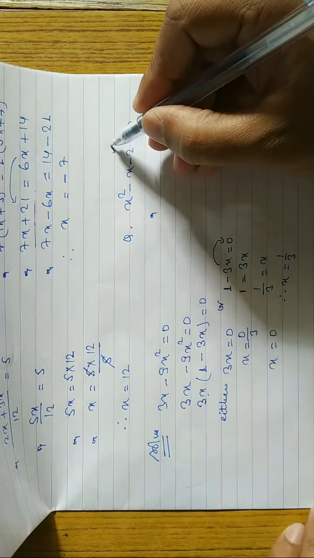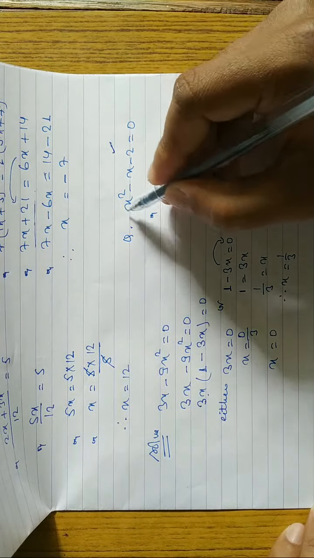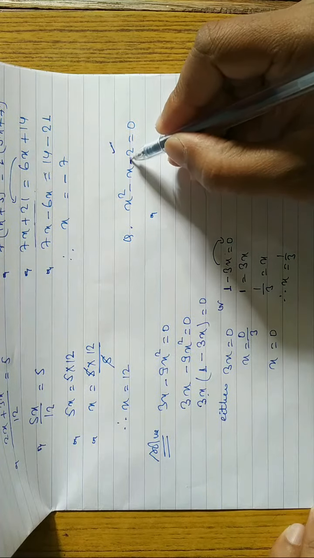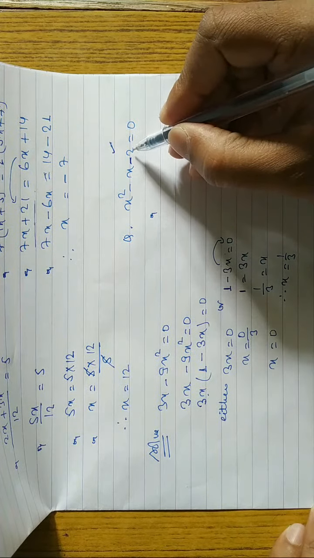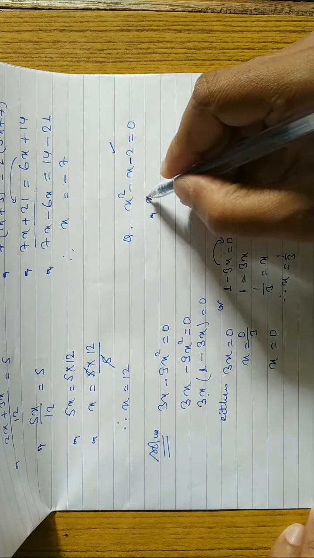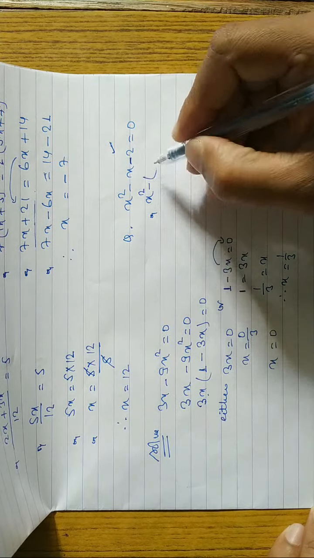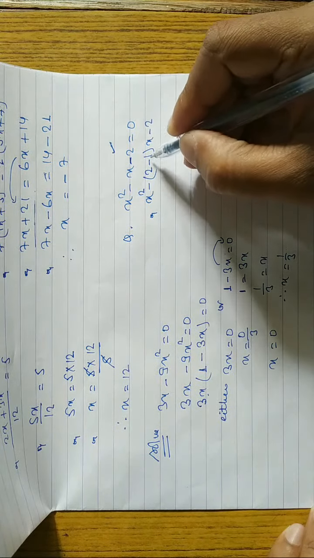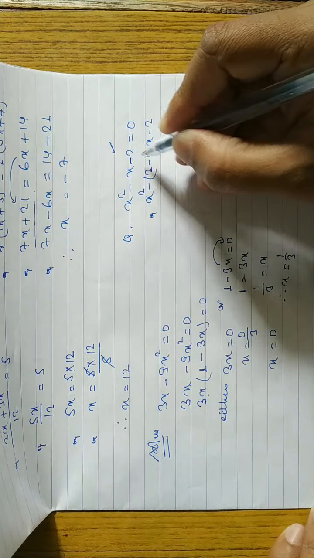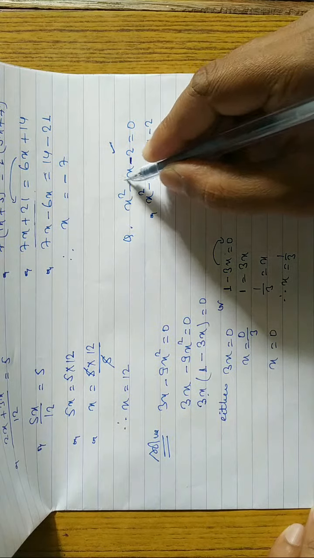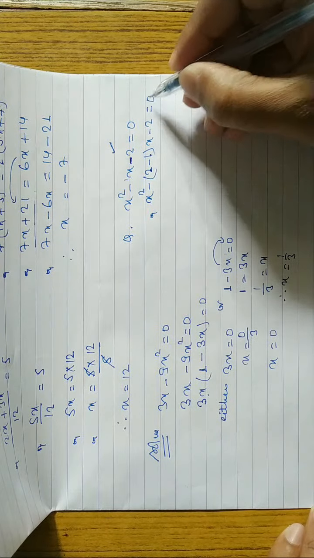So what we have to do, first of all, we have to factorize this part. Hope you understand how to factorize. We have to find that type of factor whose multiplication is 2 and subtraction is 1. So we write x square minus 2 minus 1, x minus 2. When you multiply 2 and 1, we get 2. When you subtract, here is minus, so we have to subtract, and we get 1, is equal to 0.